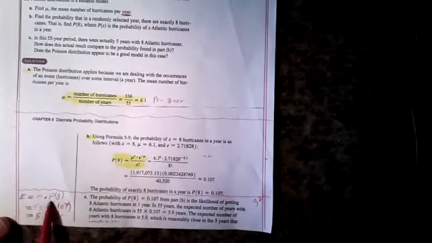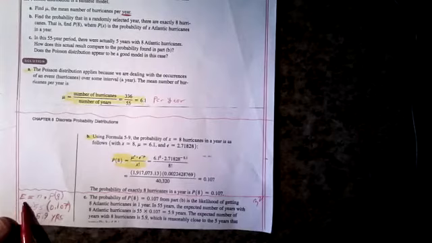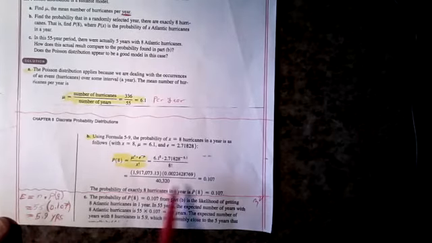And if you want to find the expected value, it is always n times P of 8. So you have P of 8, you already calculated that, you put that here and multiply by n. So this is a good example to go over.